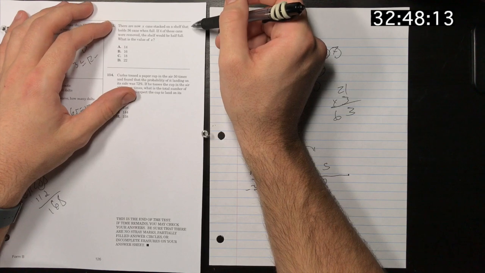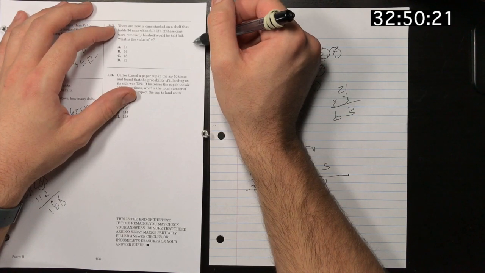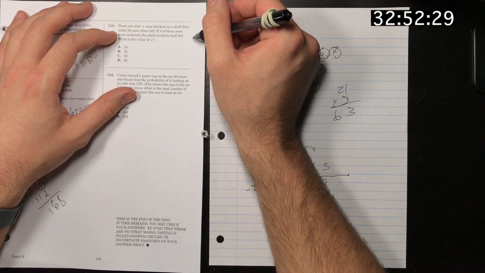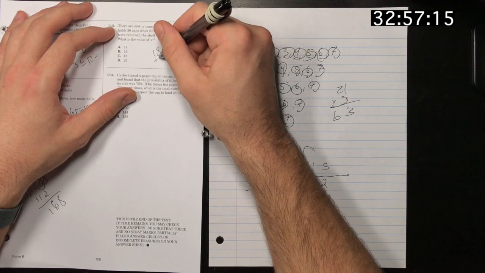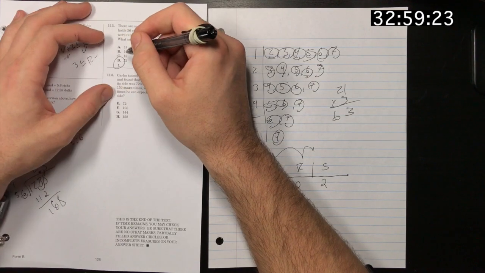There are now X cans stacked on a shelf that holds 36 cans when full. If 4 of these cans were removed, the shelf would be half full. Half of 36 is 18, and add those 4 cans back, that's 22.